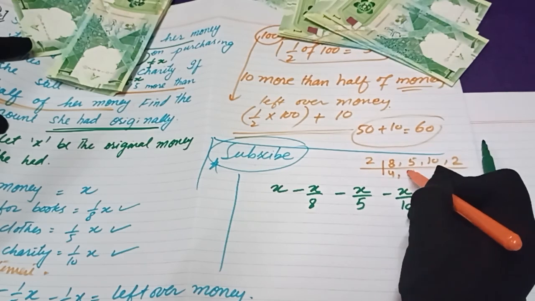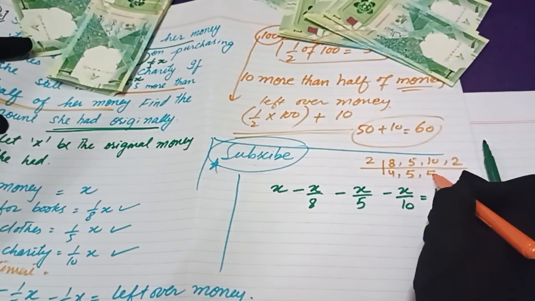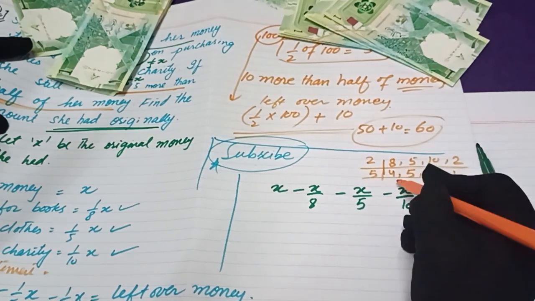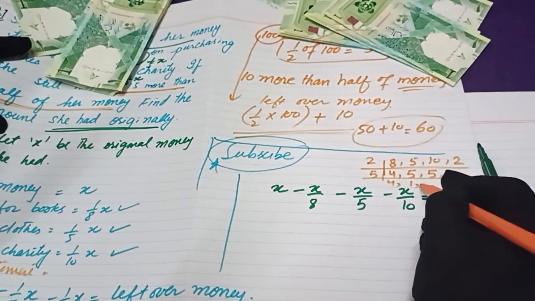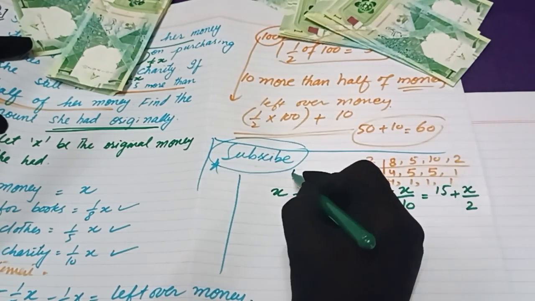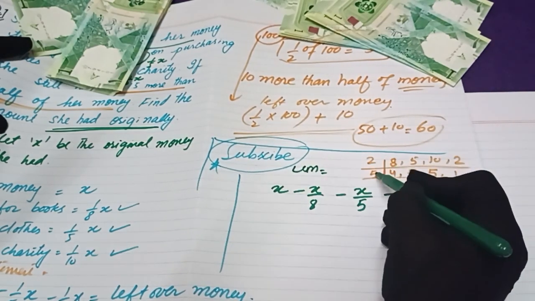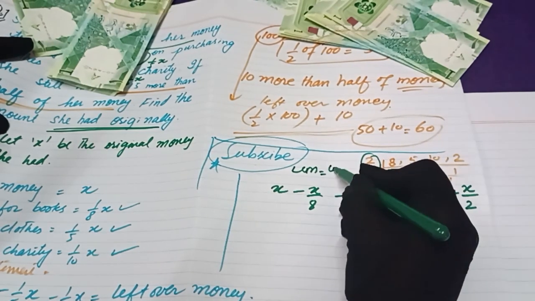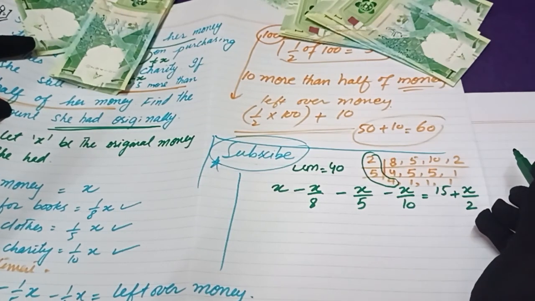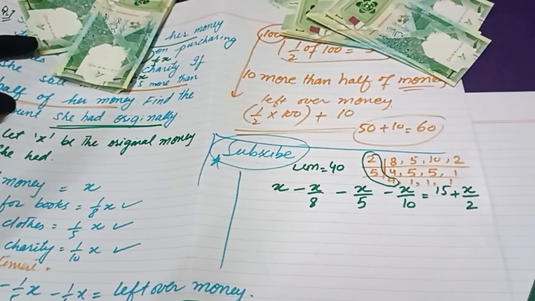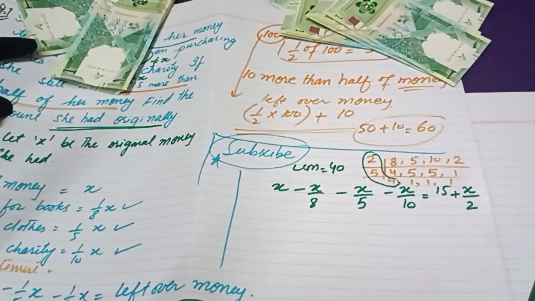2 4s are 8, 5 as it is, 2 5s are 10 and 2 1s are 2. 5 is the most common, 4 as it is, 1 stays as it is. So LCM will be equal to 2 times 5 times 4, the product of common and uncommon factors. 2 5s are 10, 10 4s are 40. LCM is 40. It means the denominator must be equal to 40.